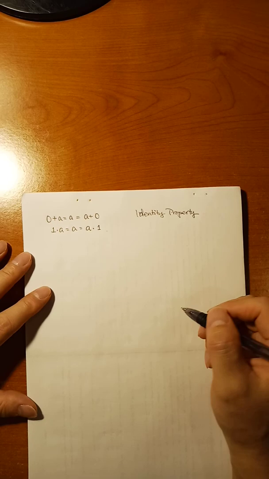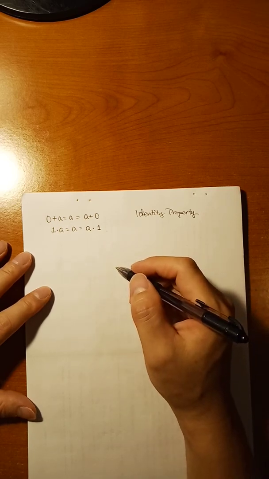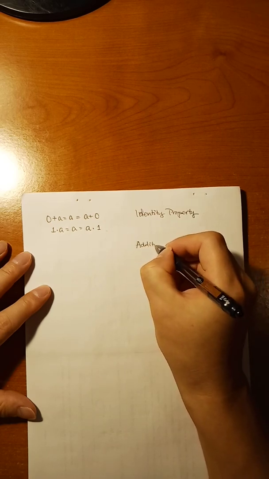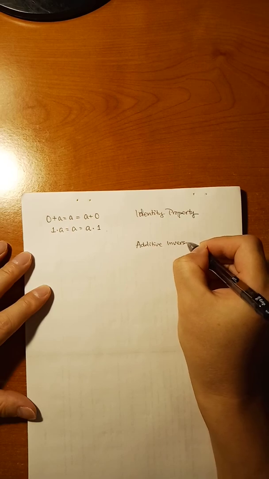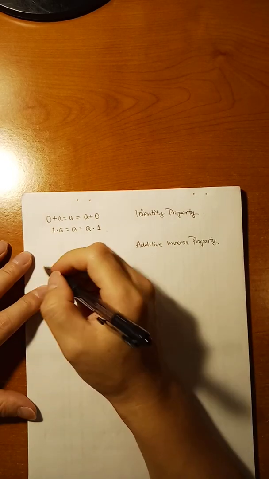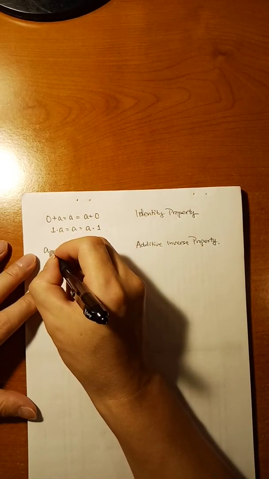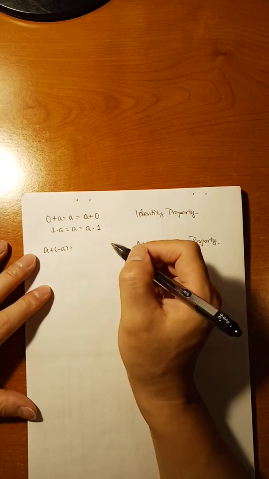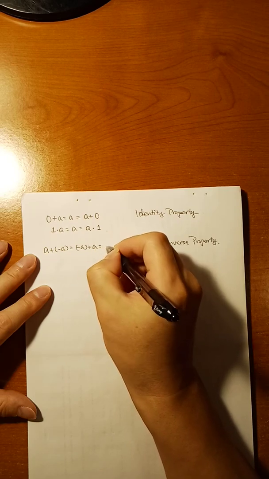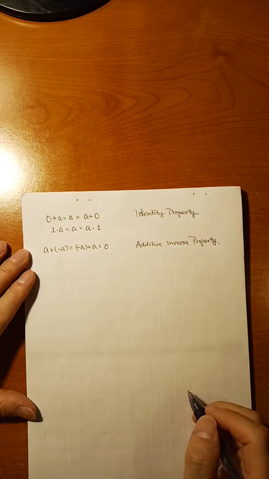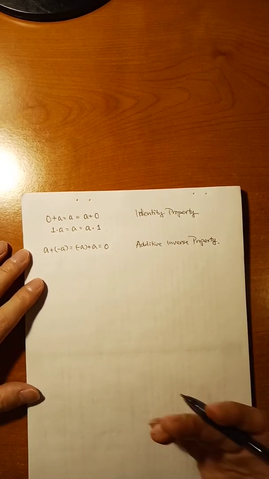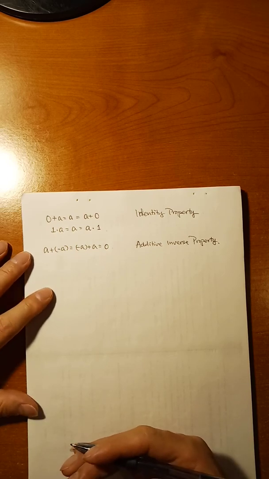So that's our identity. And the other one is called the additive inverse. Additive inverse property means for whatever number, it always has its counterpart, the negative of it, so that the sum of them is 0. So for any number, you can always just put a negative sign to get its additive inverse.